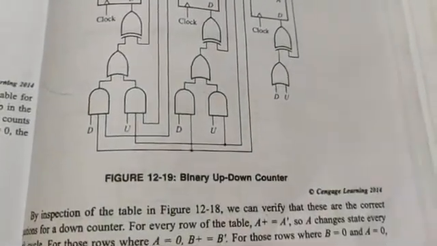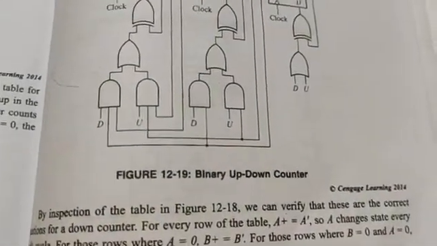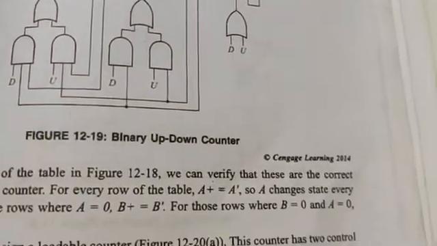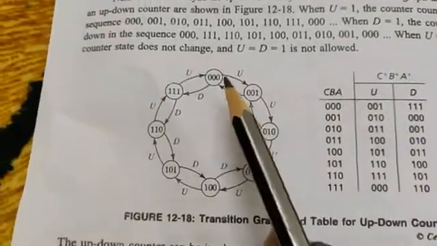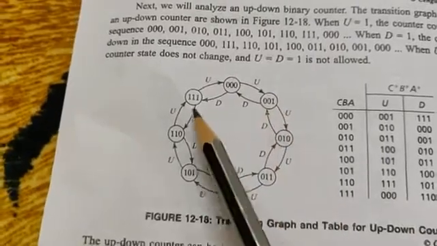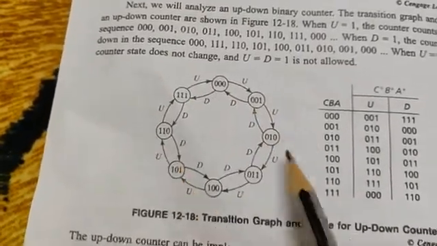This circuit can be used both for up counter as well as down counter. Down counter in the sense starting from 111, 7 6 5 4 3 2 1 like that. Okay, down counter. So they have given a transition graph. It's a clockwise direction or anti-clockwise. If it is in clockwise direction, it's upward. If it is in anti-clockwise direction, it's downward.